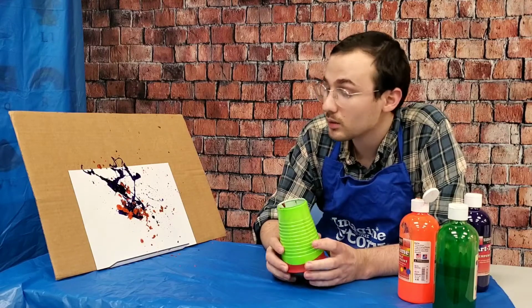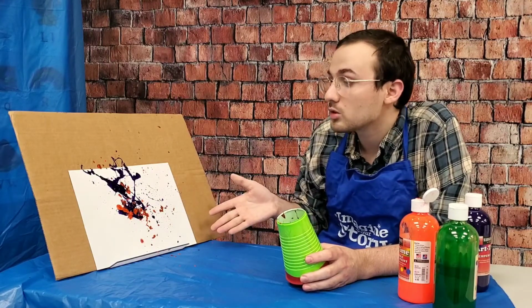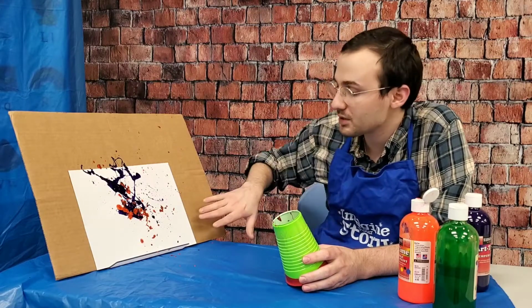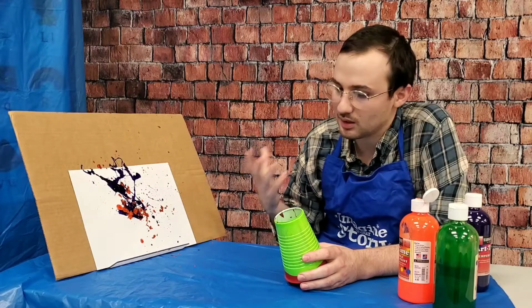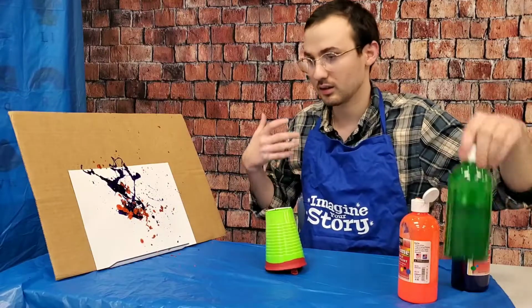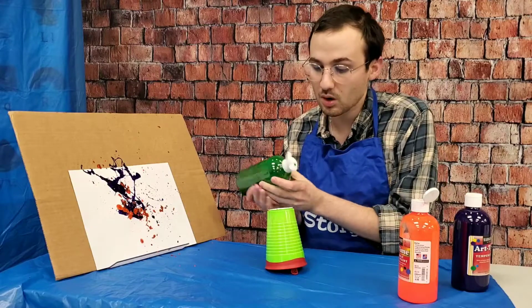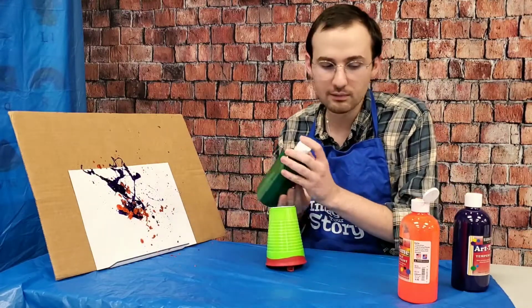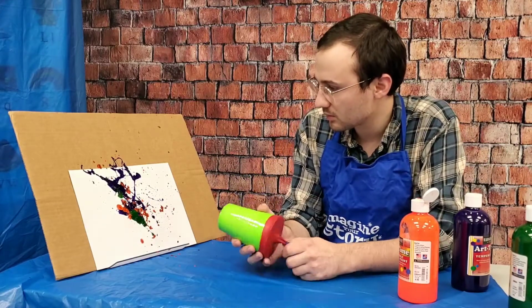One thing to note though is you're getting a lot of paint on your paper. So you're going to want to use a very thick paper. This one has a little bit of cotton in it, so it's pretty thick. It's durable, and it's not going to get messed up because we put too much paint on it. But you can also use special painter's paper, or you can use cardboard or a canvas if you have that. I'm going to put a little bit of green as well.